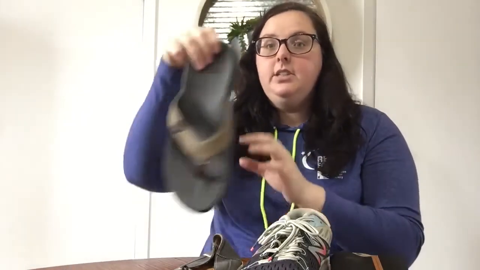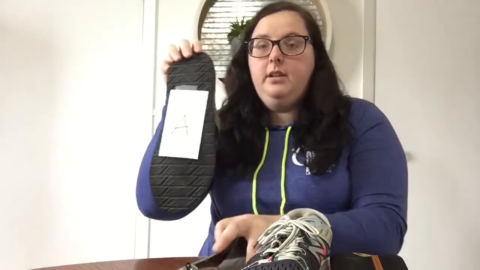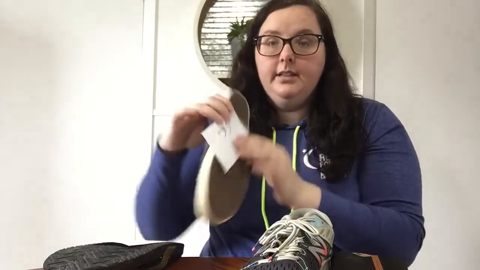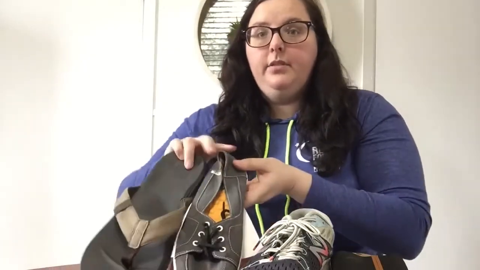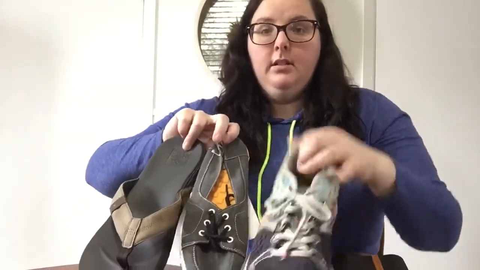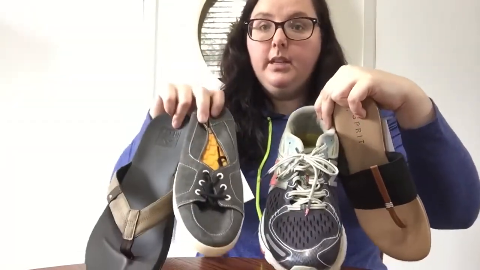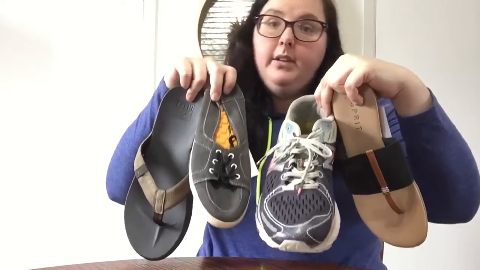So if we take a look at these shoes, I have labeled them A, B, C, D, just to make it a little bit easier to see. I don't know if you can see them all. So how can we break these 4 shoes down into 2 distinct separate categories? There's more than one way we can do this. By looking at these, what are some ideas you might have?